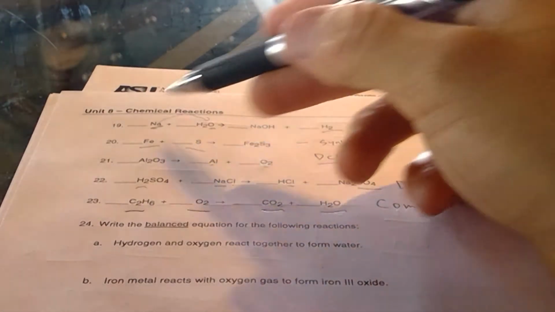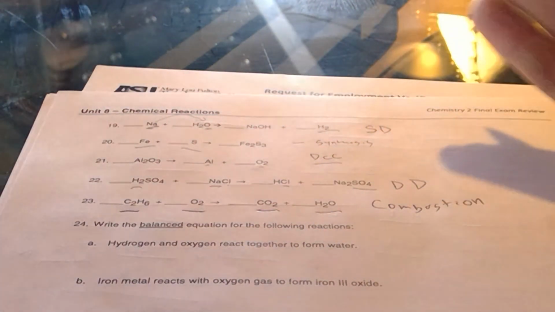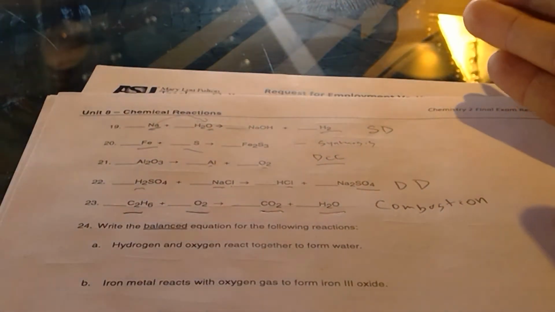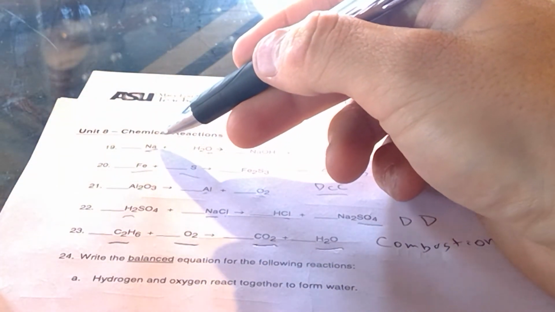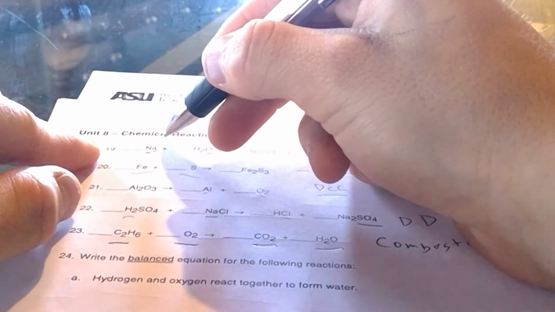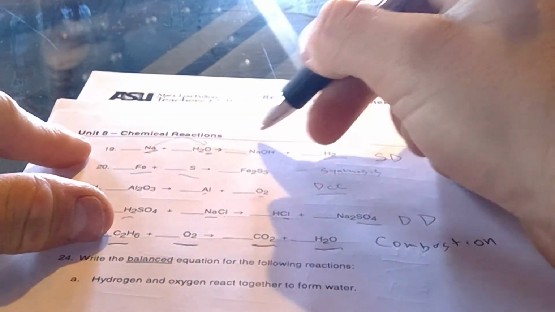Now, this problem set didn't actually ask you guys to label them. I am, so now it's asking you guys to balance them. So let's figure out how to balance them over here, okay? When you balance something, you always look at the left side of the equation first, and you want to make sure that the same atoms are on the right side of the equation.